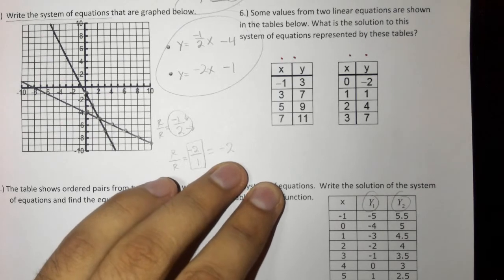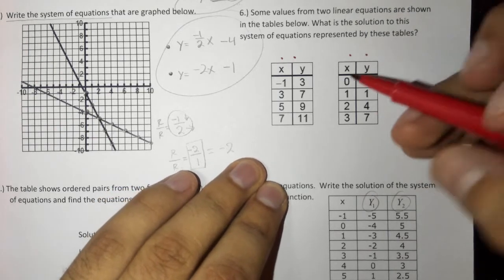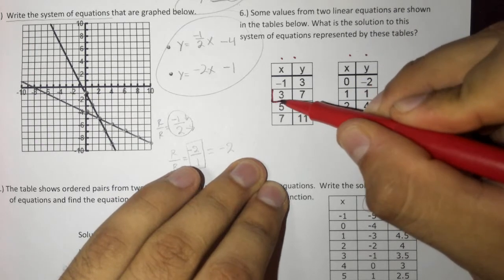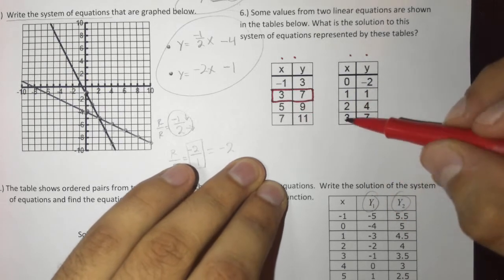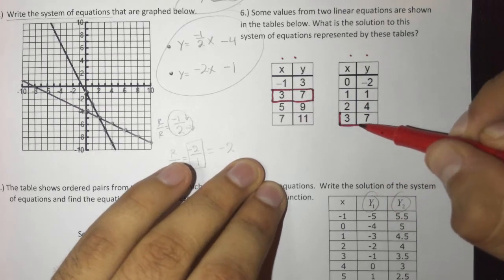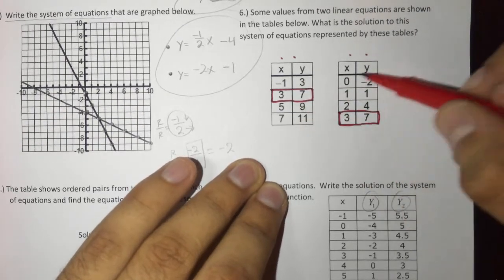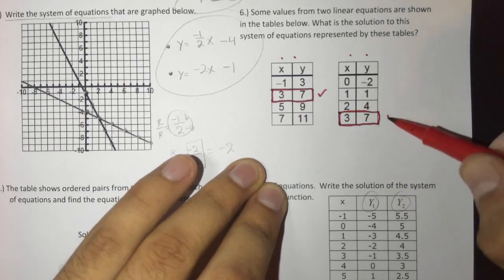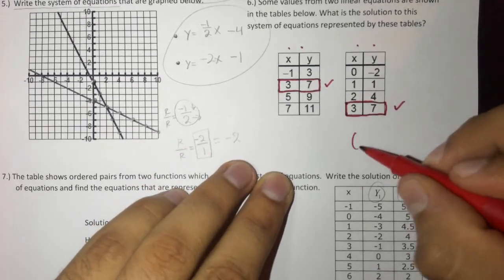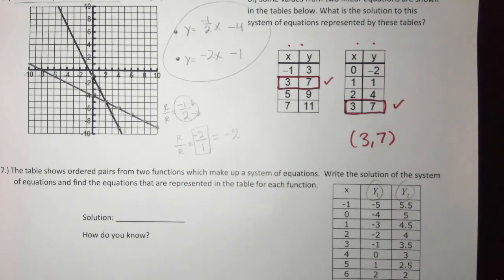And really, once you work a problem like this, the rest of these seem pretty easy. The solution here is going to be that point (3,7). (3,7) is the only point that shows up in both tables. No other point: (-1,3) doesn't show up here, (5,9) doesn't show up here, (7,11) doesn't show up here. The only point that shows up twice is (3,7), so my solution here would be the point (3,7). And like I said, once you work one of these, you're like, oh, these are super easy.